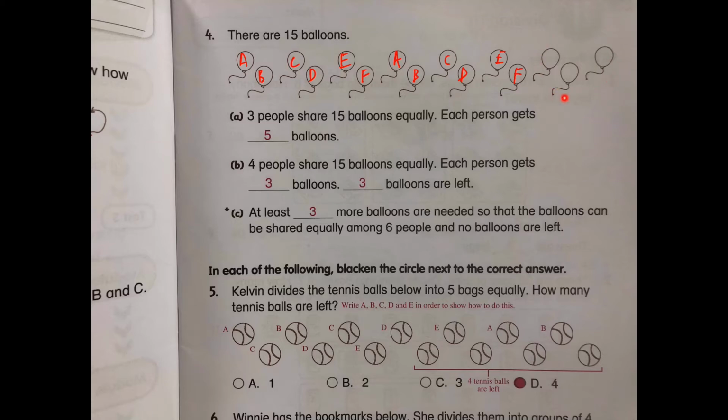We have 3 balloons left, but then the question is asking us how many more balloons we need so that no balloons are left. So here, if we assign the 3 balloons that are left to A, B, C, then we would need 3 more balloons, so that no balloons would be left.